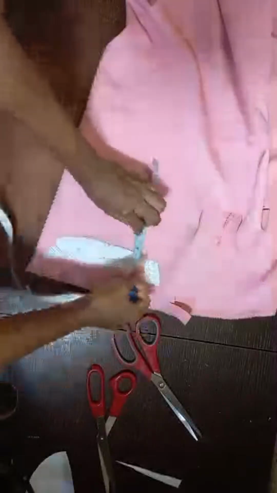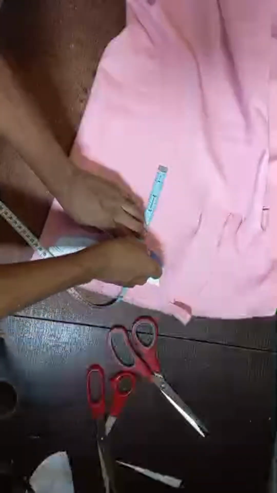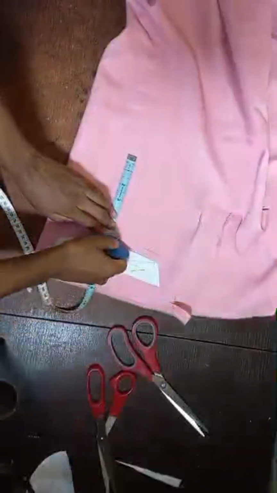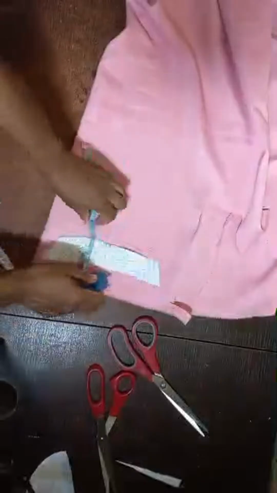So I'm going to add 0.5 around it. That will be my sewing allowance.